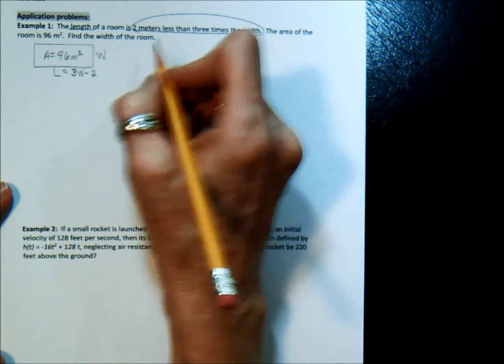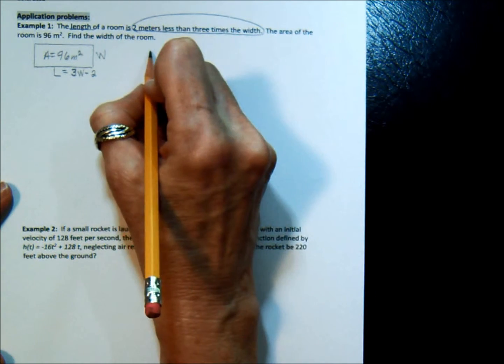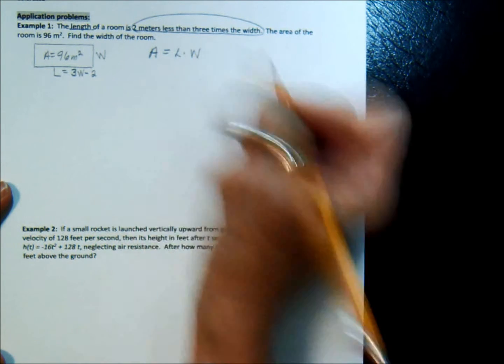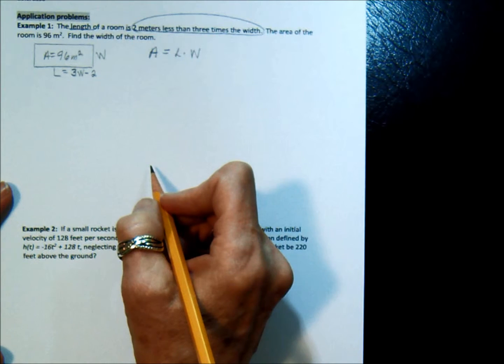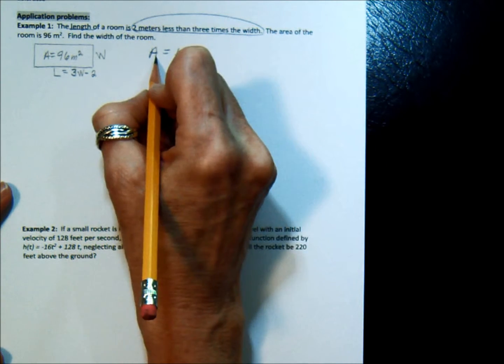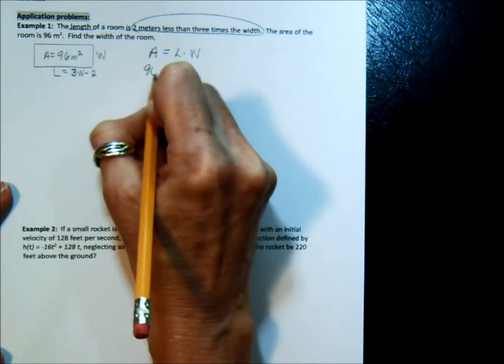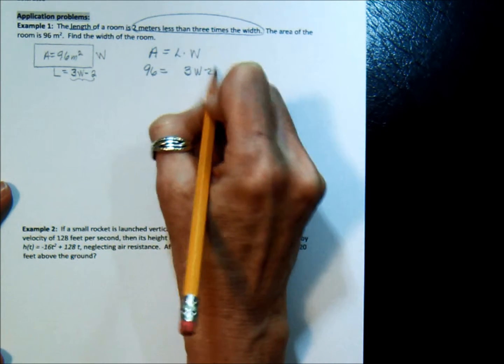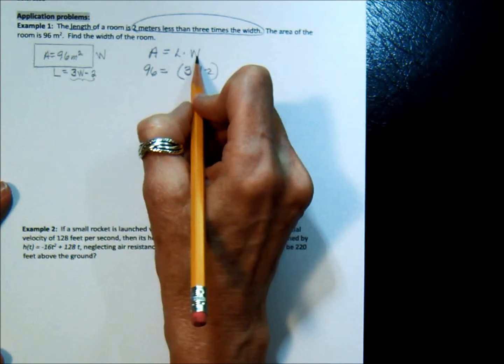So we're going to start with the area formula. Area equals length times width. And now we're just going to fill in the parts that we know. So what do we know about A? We know that it's 96. What do we know about L? We know it's 3W minus 2. What do we know about W?